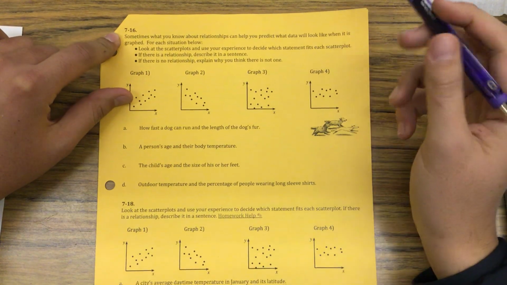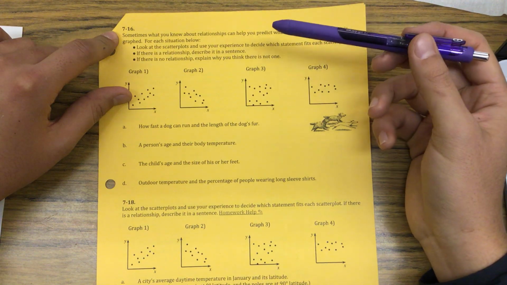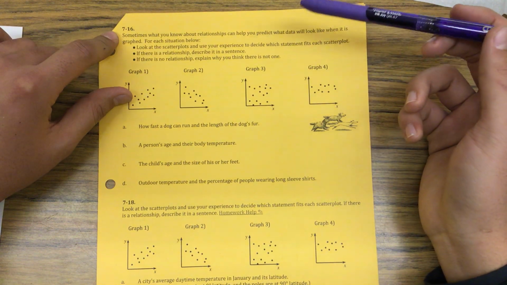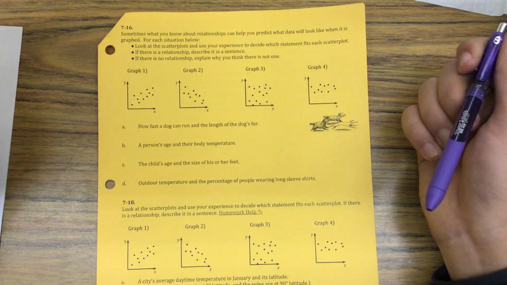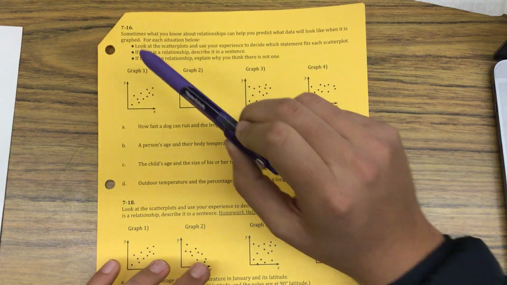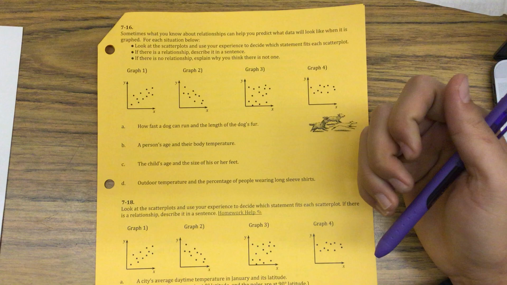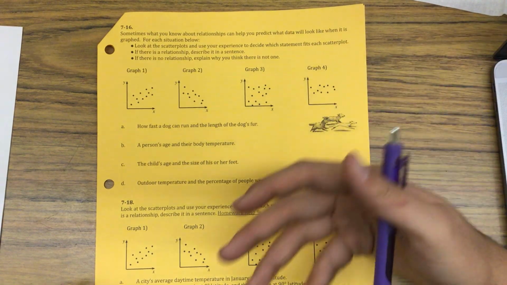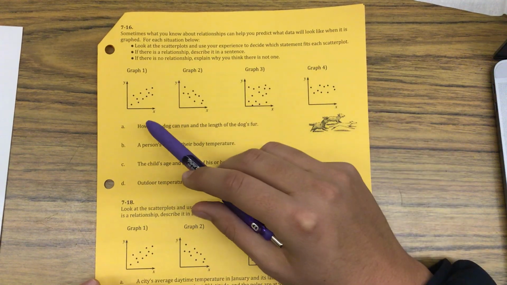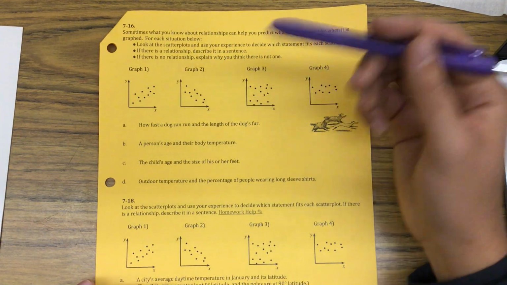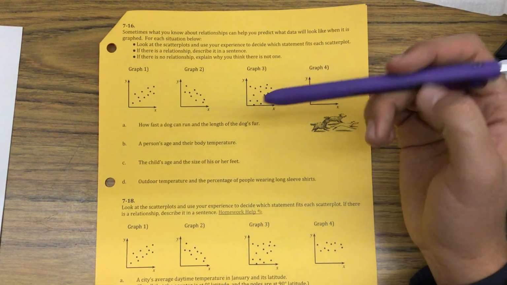7-16 is the first homework problem you guys have, and it says, sometimes what you know about relationships can help you predict what data will look like when it's graphed for each situation below. All right, this is what we're going to do. We're going to look at all of them, and from our life experiences or from what we know about being alive, we're going to see as one increases what happens to the other. Kind of like what we talked about with the odometer reading and the cost of the car.